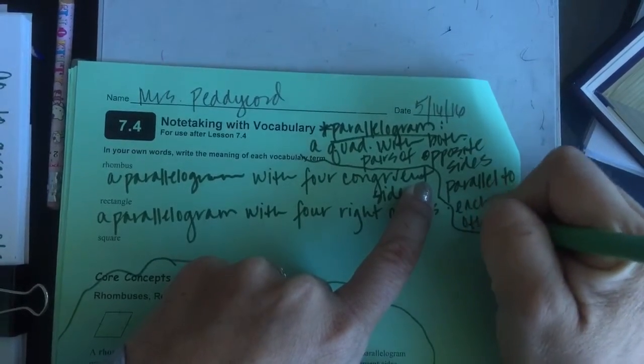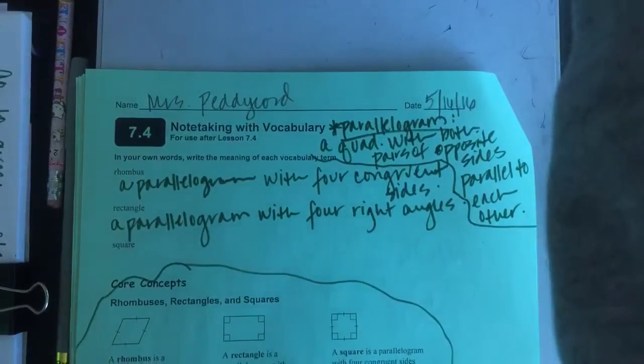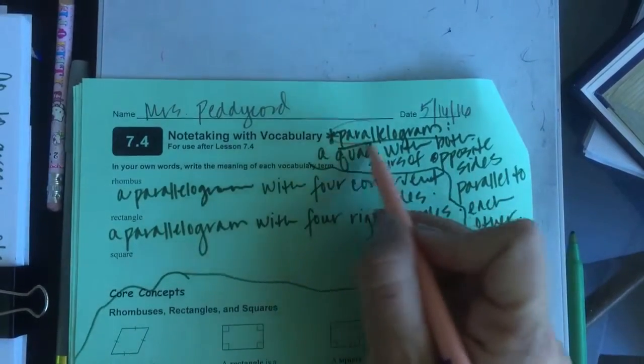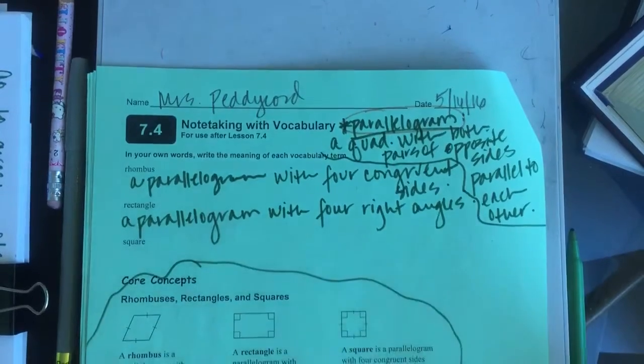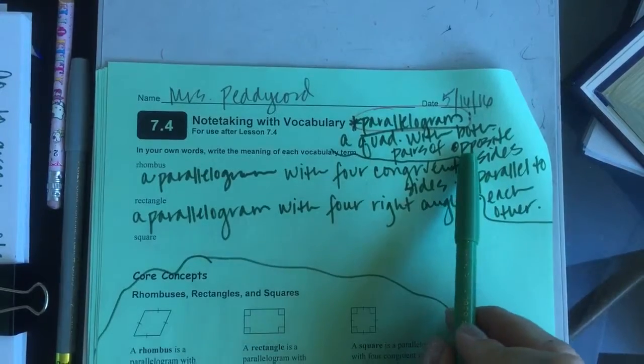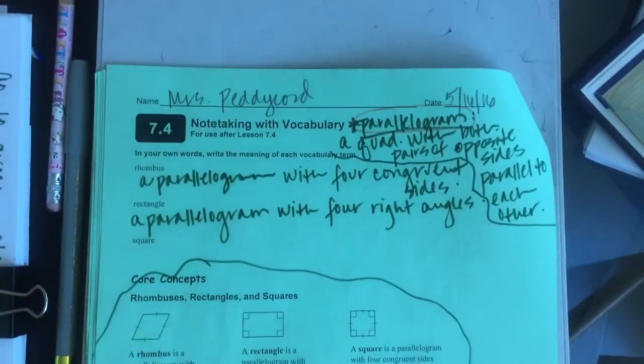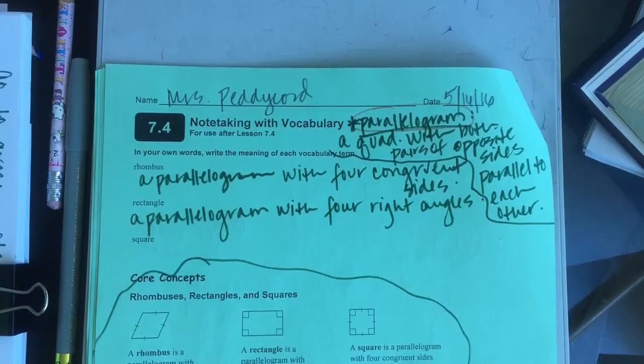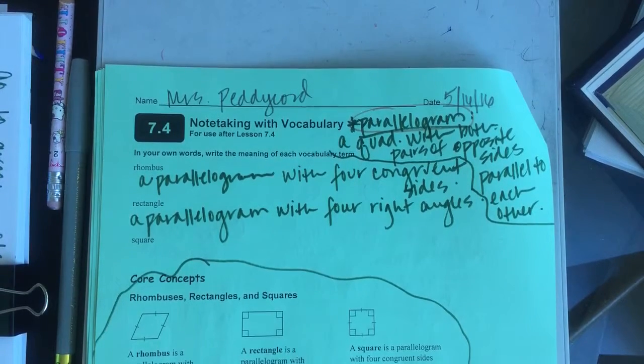I was dropping in the definition of parallelogram because I found that every definition that we're writing for the 7-4 vocabulary starts out by saying that the figure is a parallelogram. So let's remind ourselves that a parallelogram is a quadrilateral with both pairs of opposite sides parallel to each other. Drop that parallelogram definition on your notes. I'm seeing many of you ignoring it right now. Since we keep referencing it in our new definitions, let's make sure that we're on top of what that part actually is.